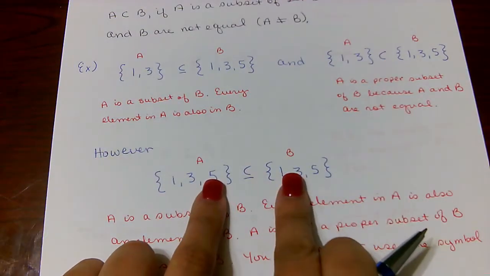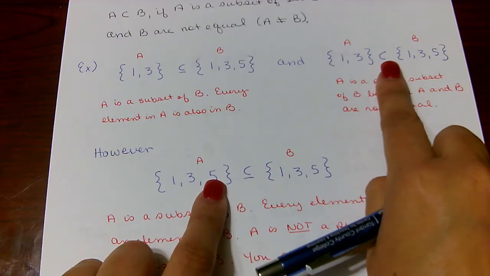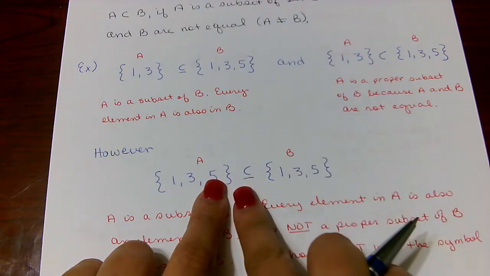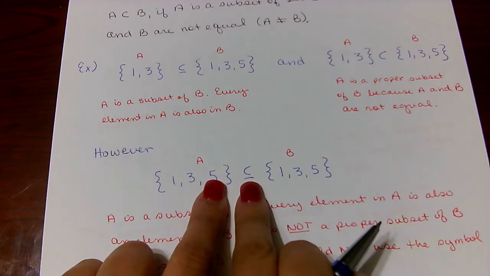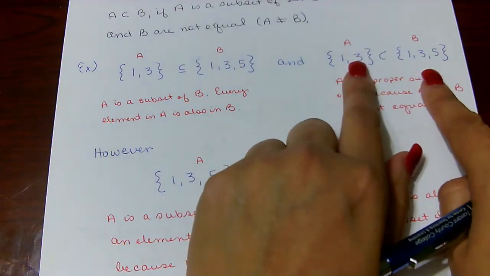If they are equal, we cannot use the proper subset sign. We can only use the subset sign, which includes the equal, because these two are equal while these two are not.